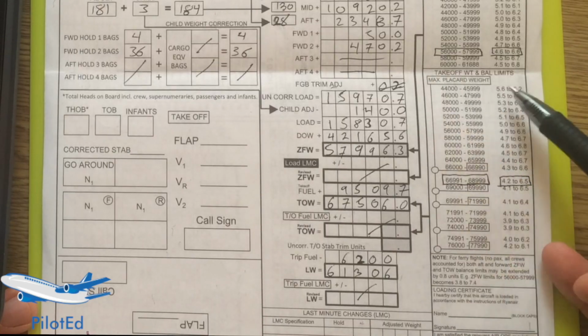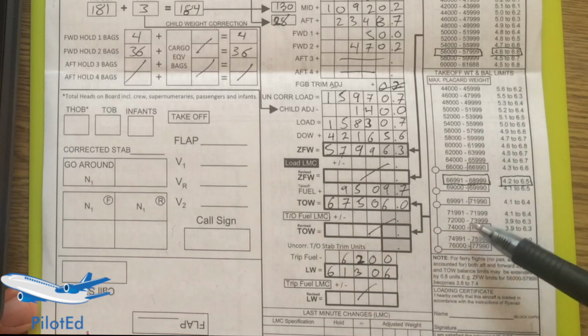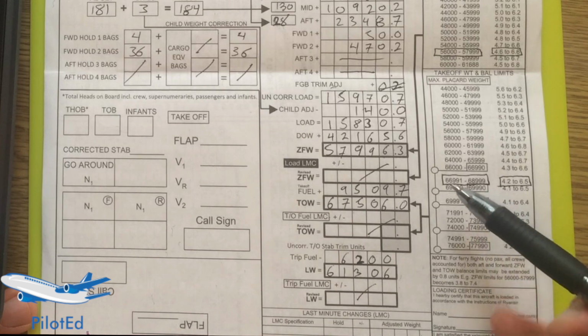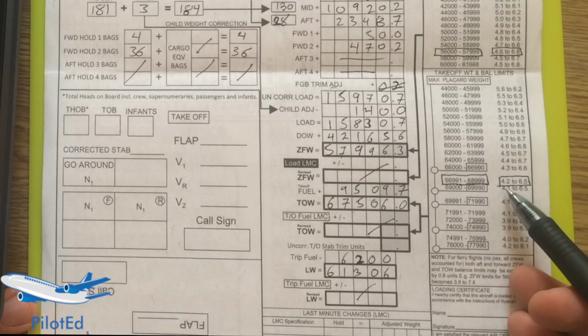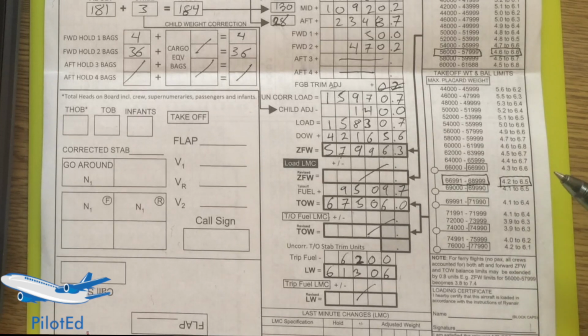So the next part is the takeoff weight. It's going to be 67506, and we find where that would fit in. So that would be between 66.9 and 68.9. And that will give us a stab of 4.2 to 6.5. This is what it should be. Let's check the stab trim.